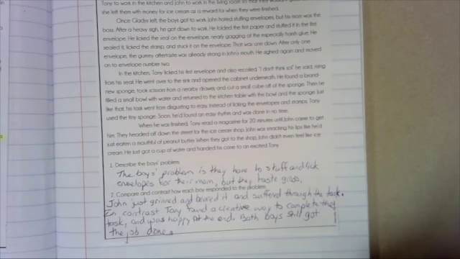So we will use these notes to do our work next week because we will be working on comparing and contrasting settings and problems and events and stories.